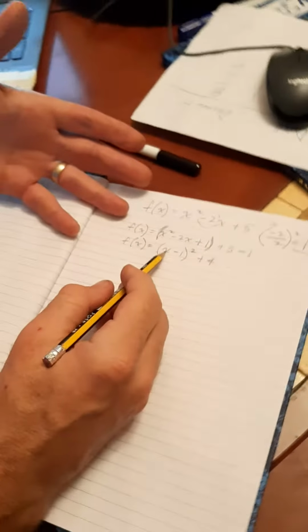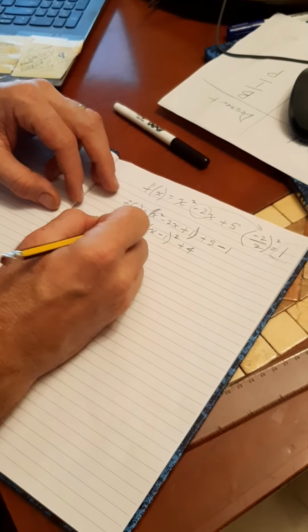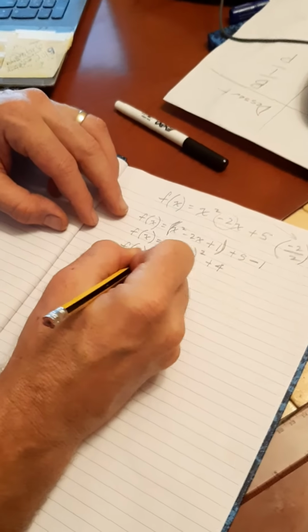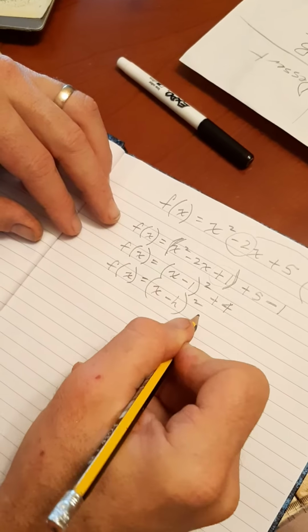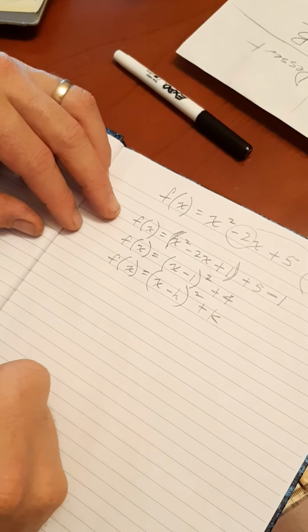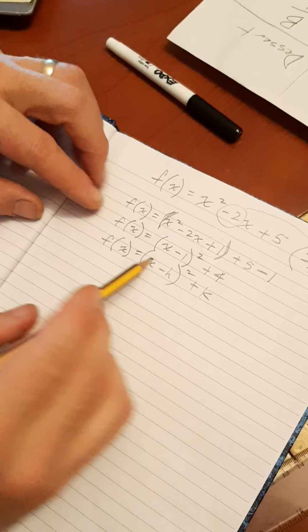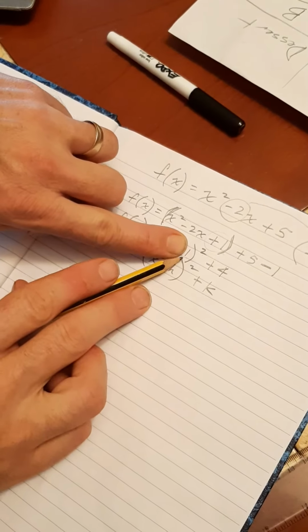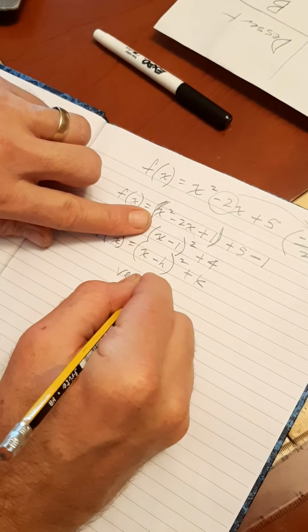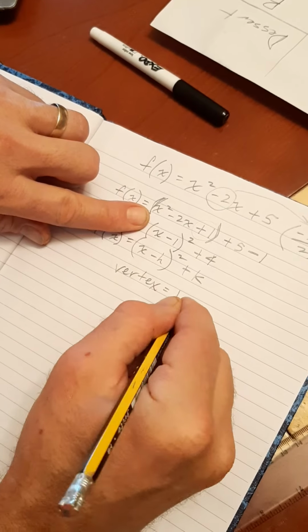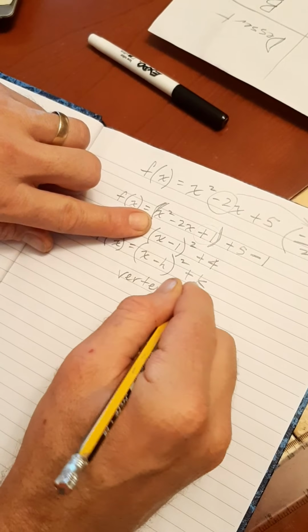Now we have that form. I'll write the form down here again. F of x equals x minus h squared plus k. So I have my vertex. I got a minus 1, so my vertex is, what's the vertex? 1, 4. Got 1 point.